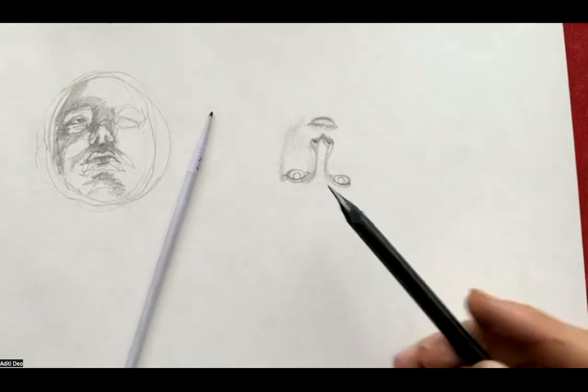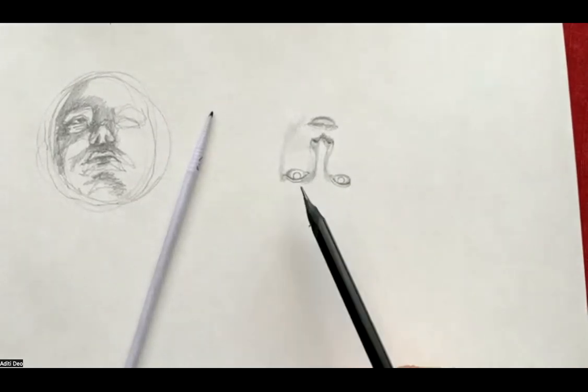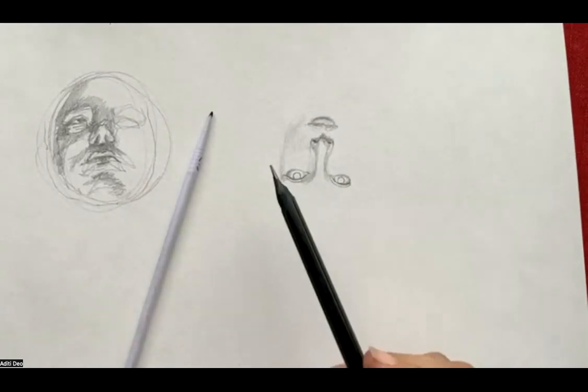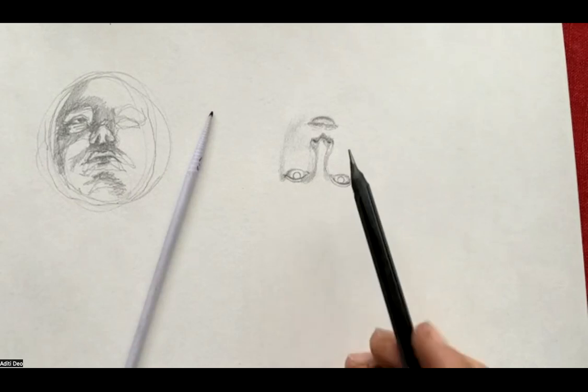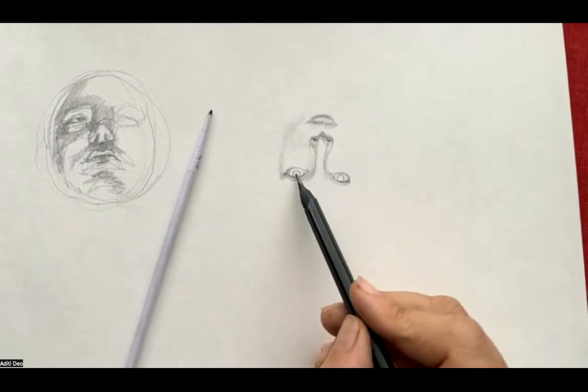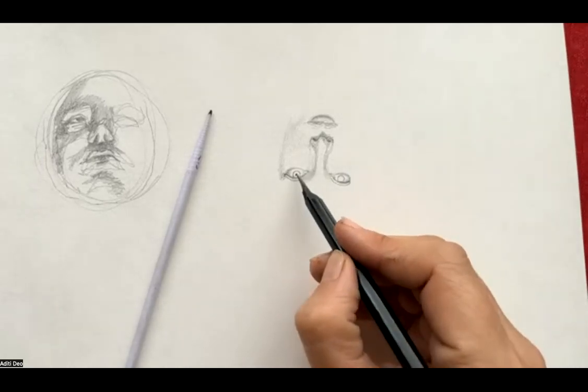How's it going with everyone? Good? Okay, that's good. Because it's still upside down, so we'll see. So interesting, no?